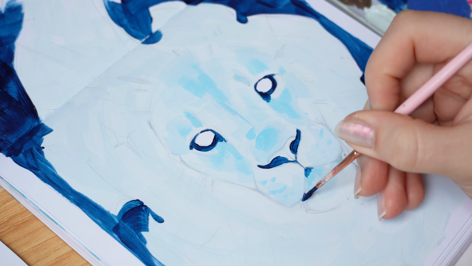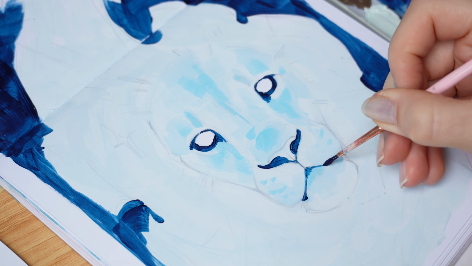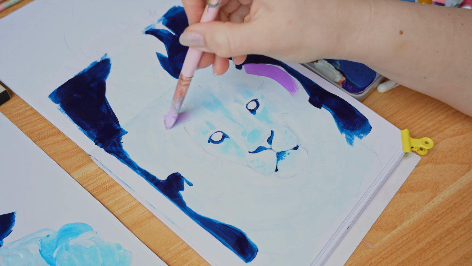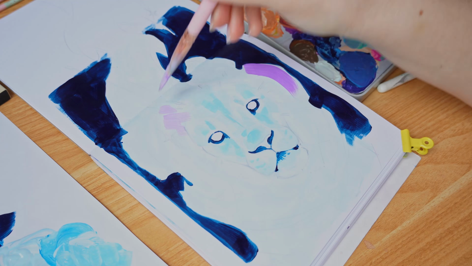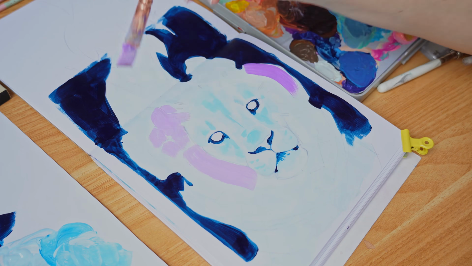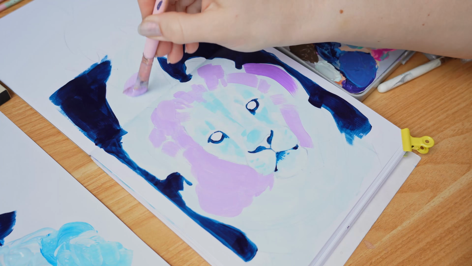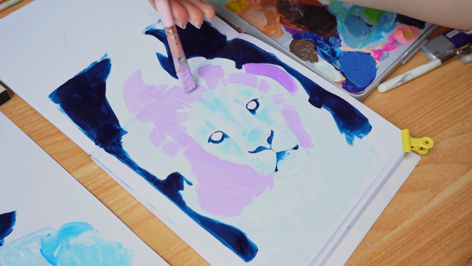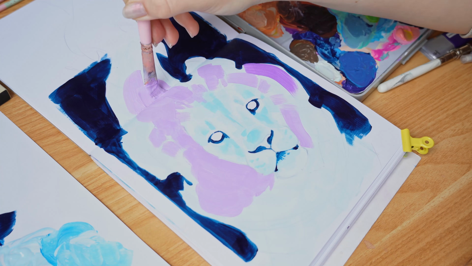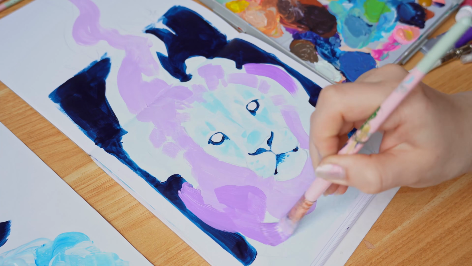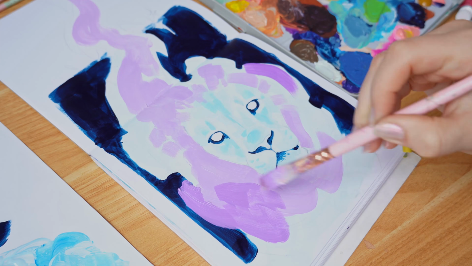I forgot to press record for the start, where I put this very light blue for the whole lion part, the face and the mane part, and I also did some shading very lightly. Since I wanted to do this galaxy themed piece, I wasn't really sure what I wanted to do to the face.